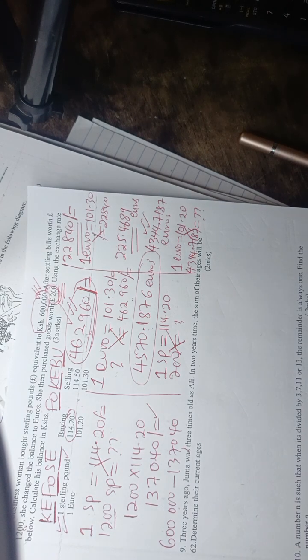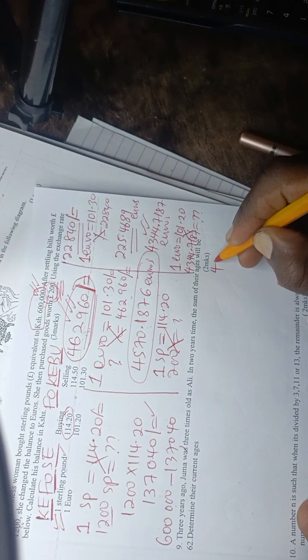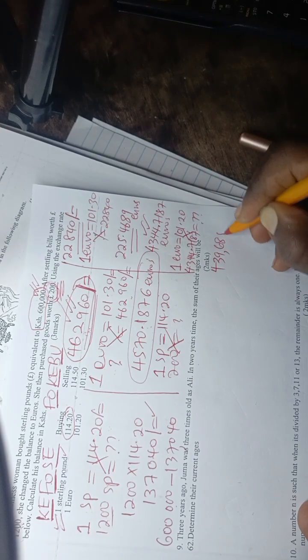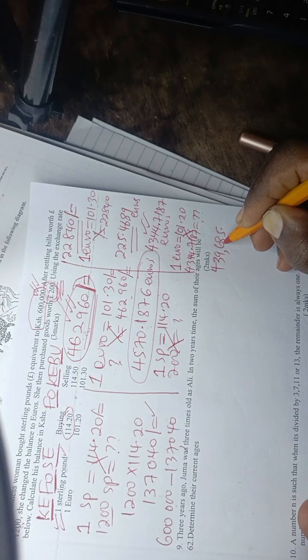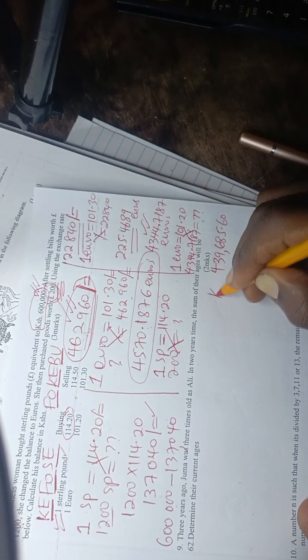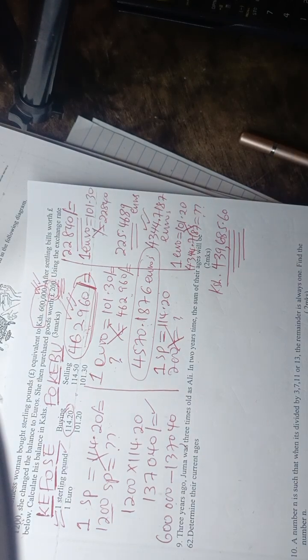So we shall have that answer multiply by 101.20. So that gives us 439,685.6235. So shall just write that to 2 decimal places in terms of the cents. So shall have 0.60. This is the remaining amount of money in Kenyan shillings that the person had. Correct.